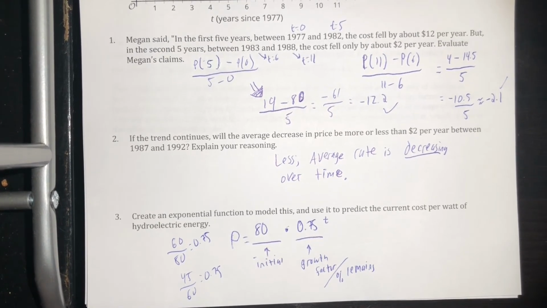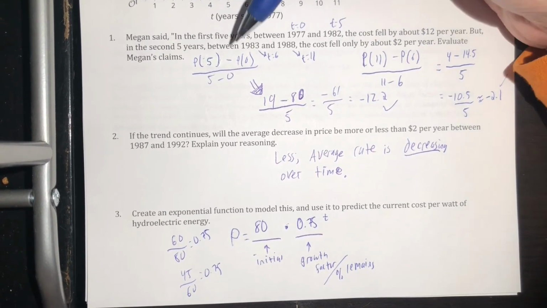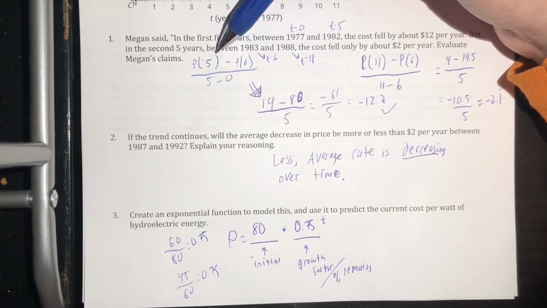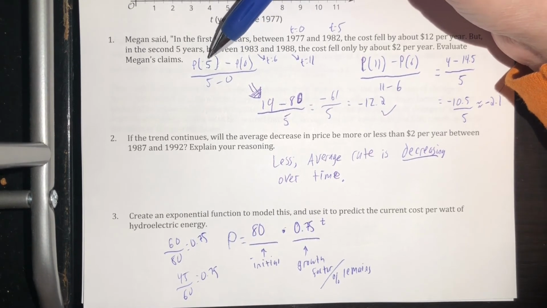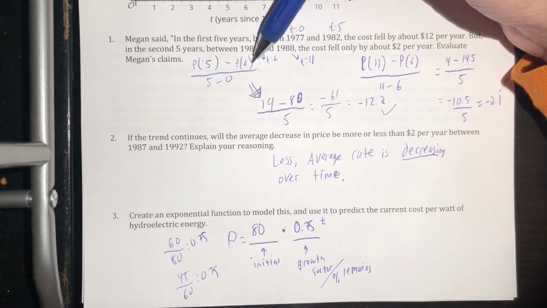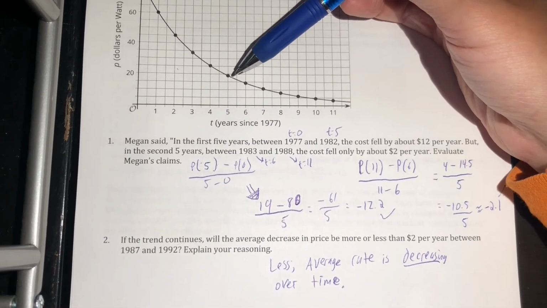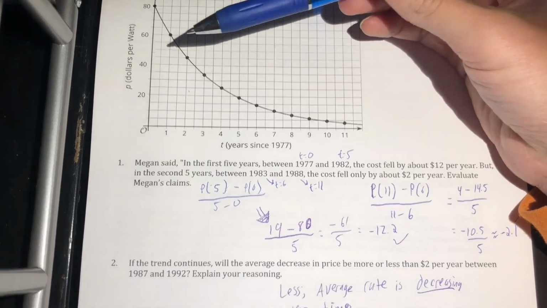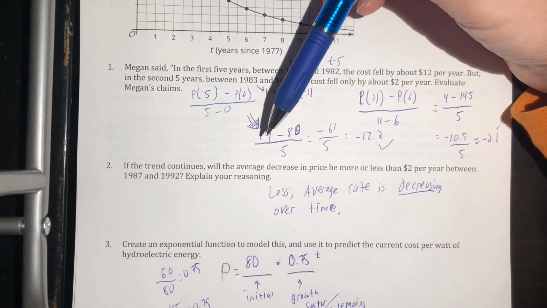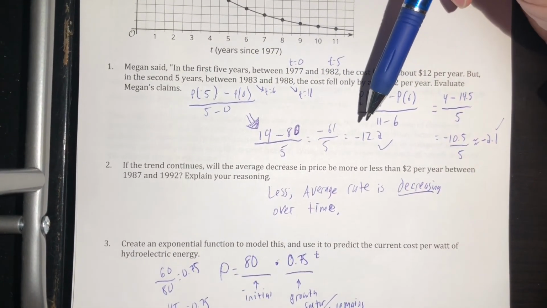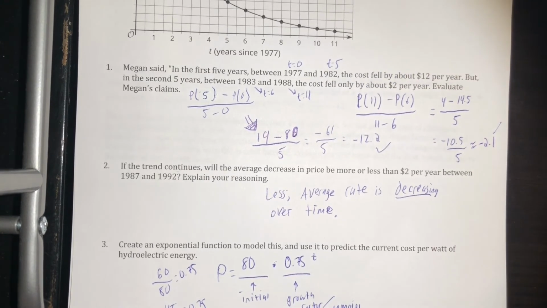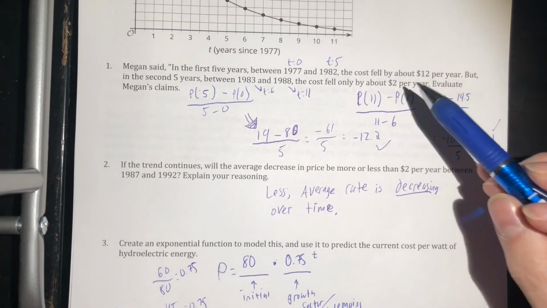So here are our solutions. For number 1, we just set up more of those rates of change, or more slopes. So P of 5 minus P of 0. According to my graph, P of 5 is about 19, P of 0 was 80. So subtract 19 minus 80 over 5 minus 0. Negative 61 over 5 gets me negative 12.2, which is pretty close to falling $12 per year.